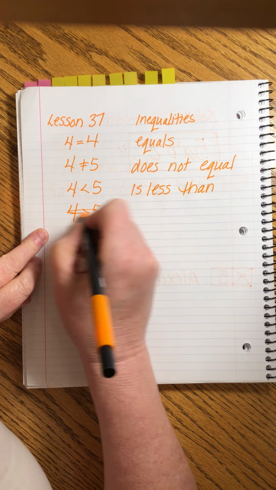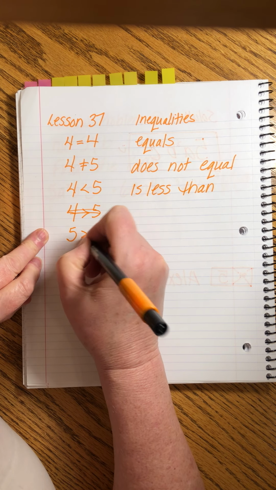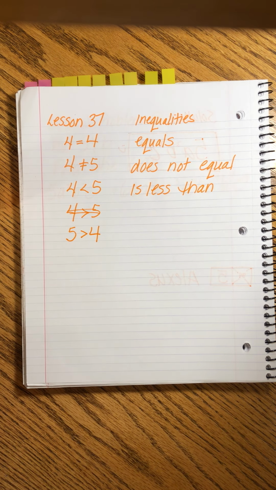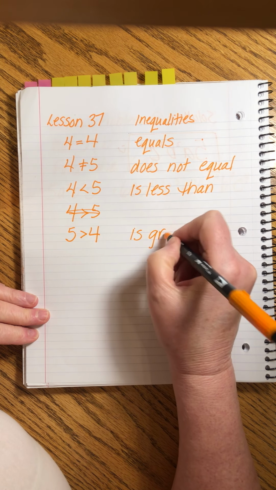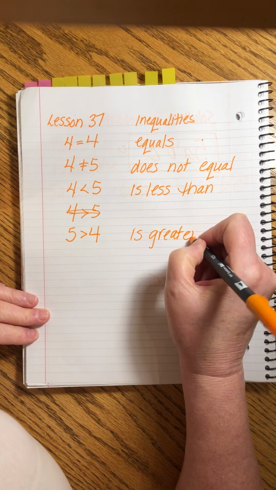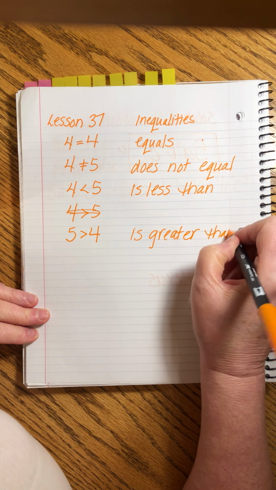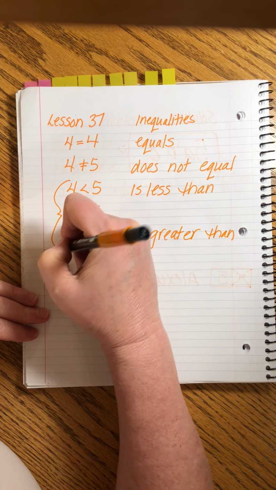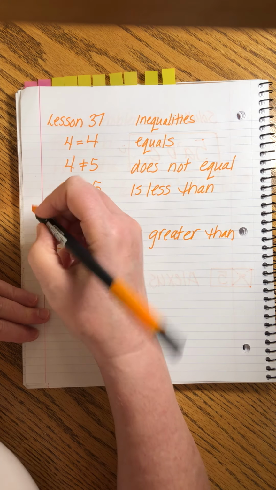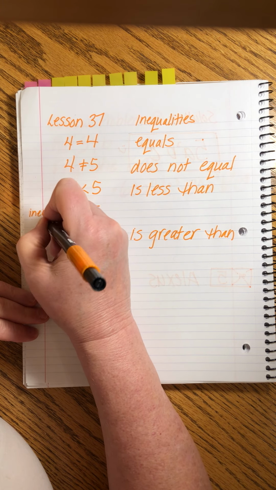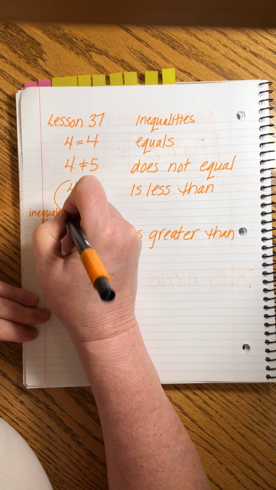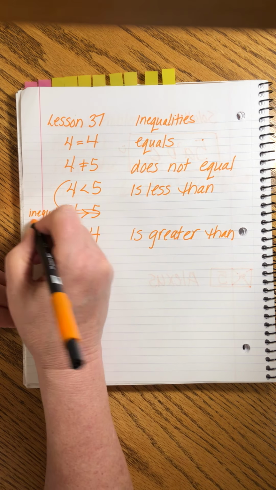And this one, let me fix it, 5 is greater than 4. These two are what we call inequalities. They're not equal, and we know it.